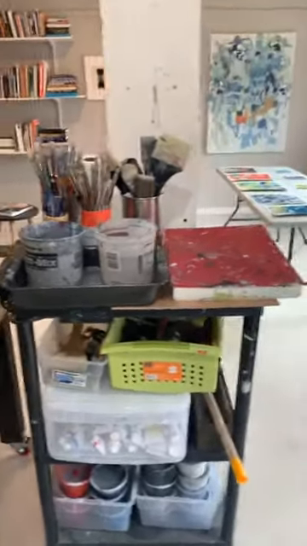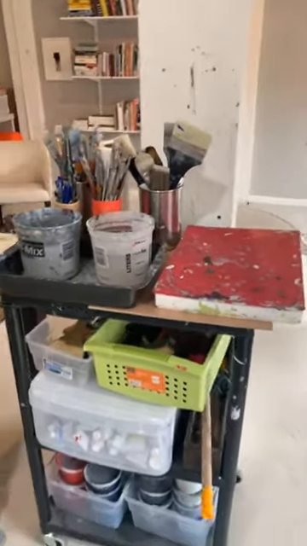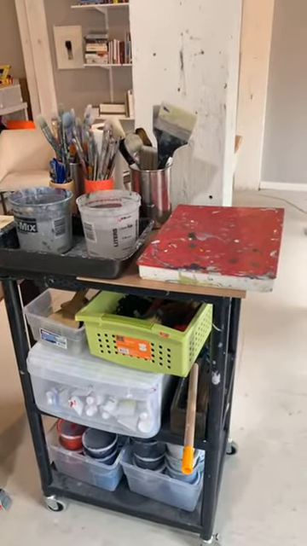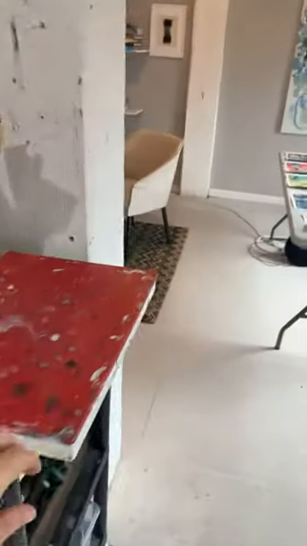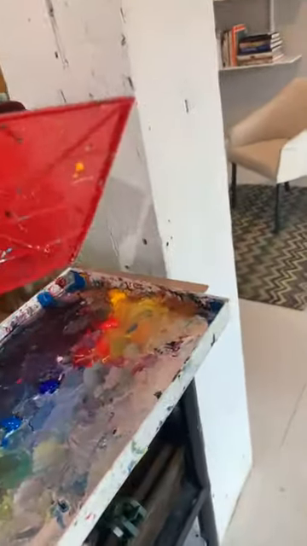My painting setup is very straightforward. Again, very minimalistic. I'm trying to make things as simple as possible, but no simpler. And that goes with my palette of colors that I use.